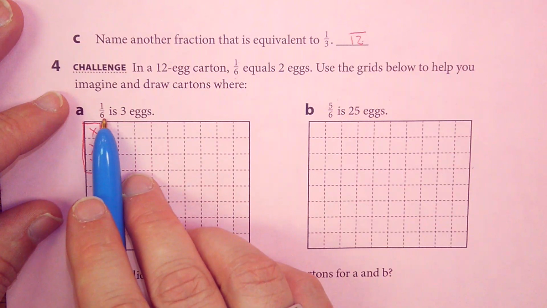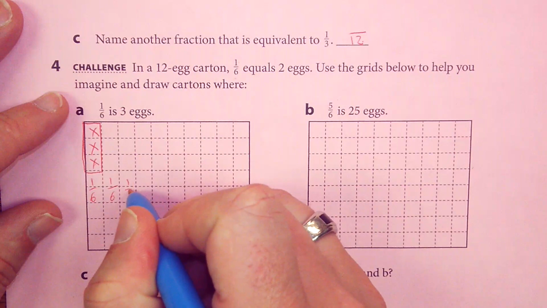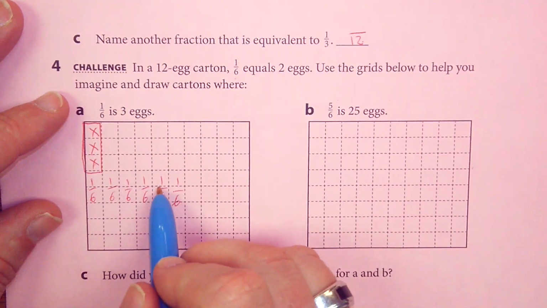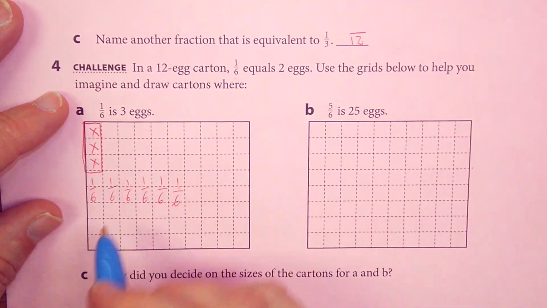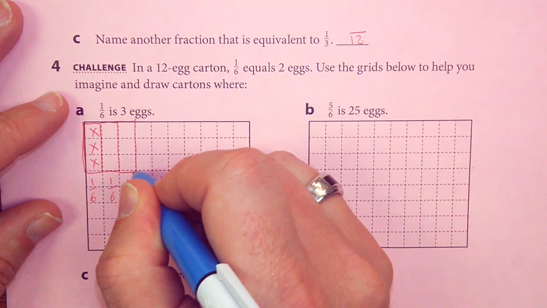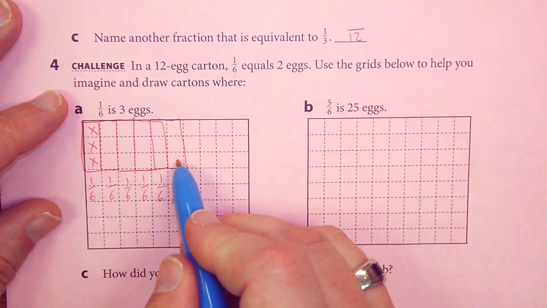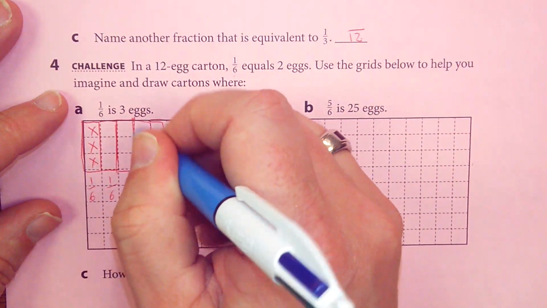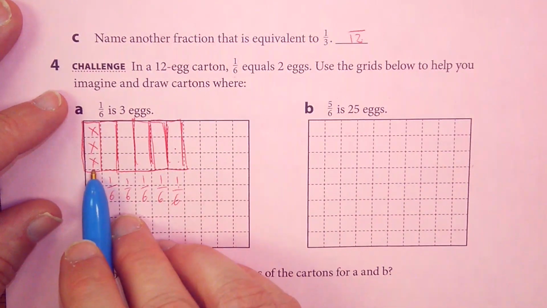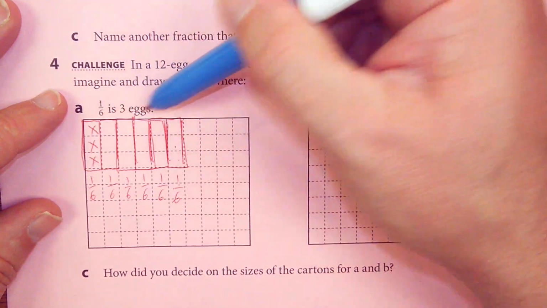So if that's 1 of 6, right? If this is 1 of 6, that means I need another one, another one, another one, another one, and another one. 1, 2, 3, 4, 5, 6. There should be 6 of these. So I'm going to draw another one next to it, another one next to it, another one next to it, another one next to it, and finally a 6th one there. So I have 6 sections, but only one of them is filled because it says 1/6 is 3 eggs.